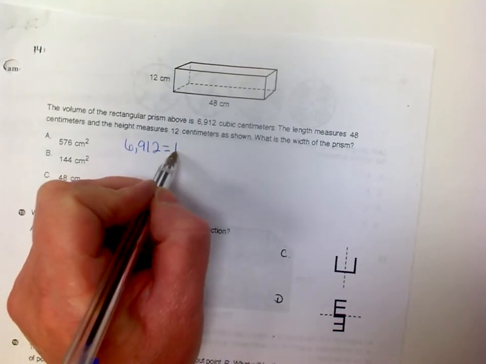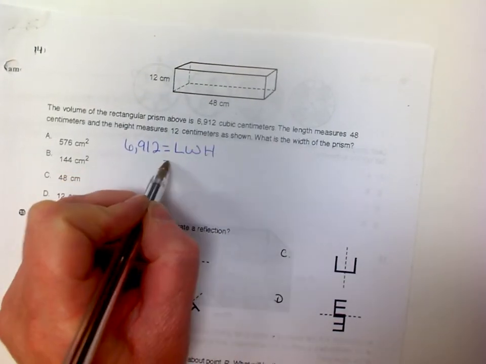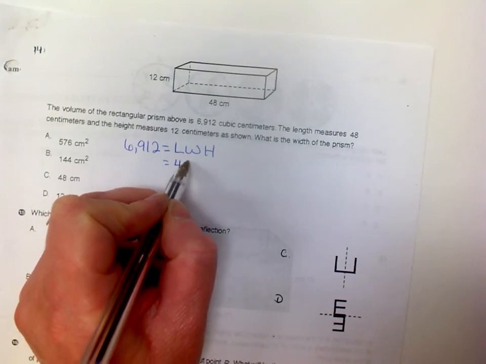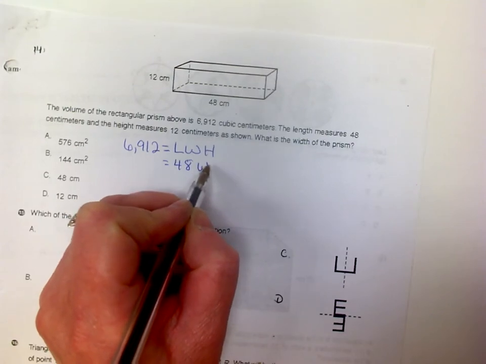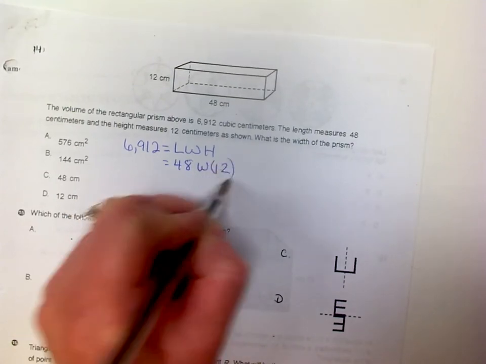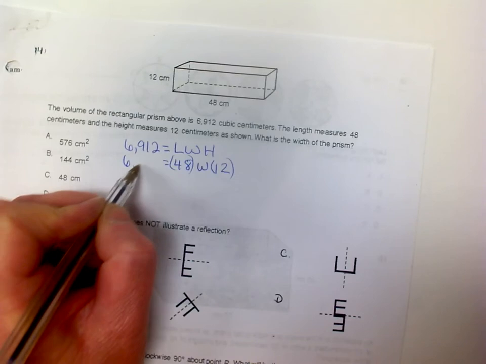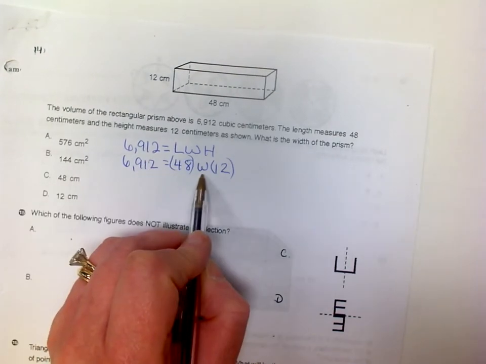So we know volume is length times width times height. So we know length is 48. We don't know W, and we know that the height is 12. So what we don't know is W.